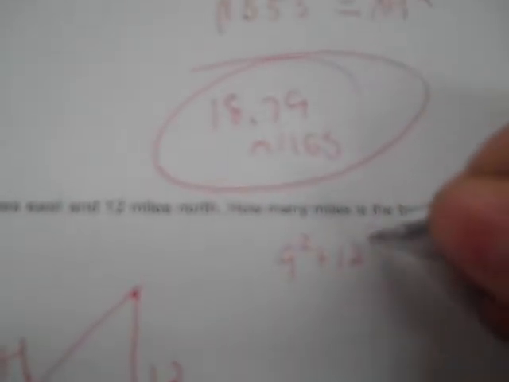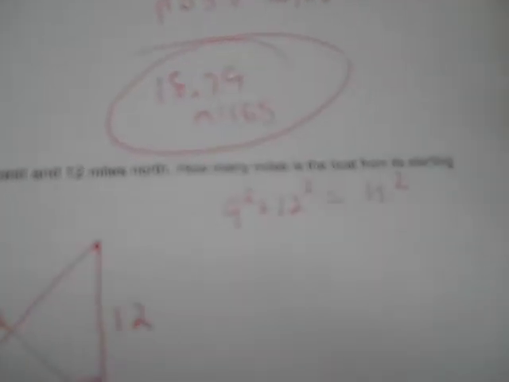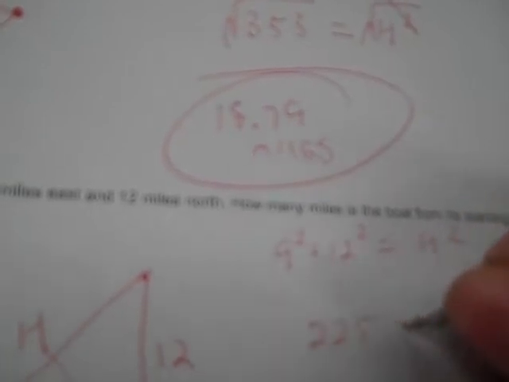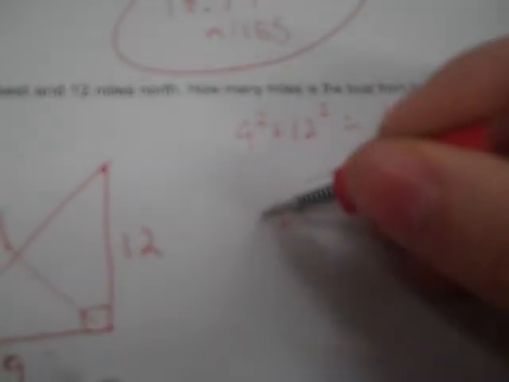Okay, so I know the Pythagorean theorem. The sum of the legs to the second power is equal to the hypotenuse to the second power. So 9 squared plus 12 squared is 225. So 225 is equal to h squared. And then if I want to know what h is, I take the square root, and that cancels my second power. And I find the square root of 225. And that's 15. So that's 15 miles.